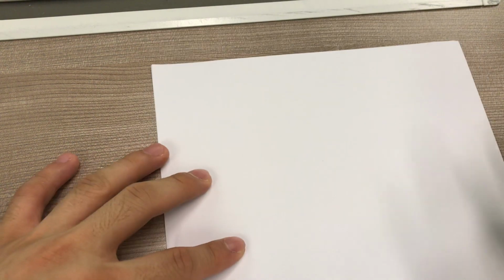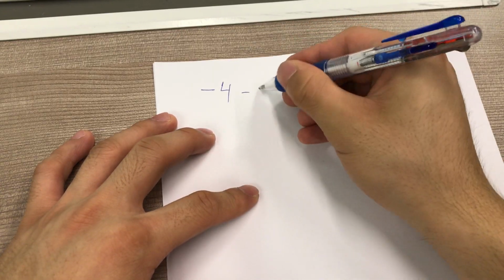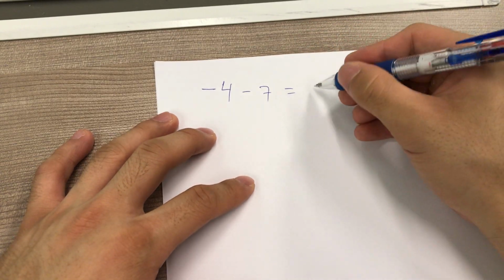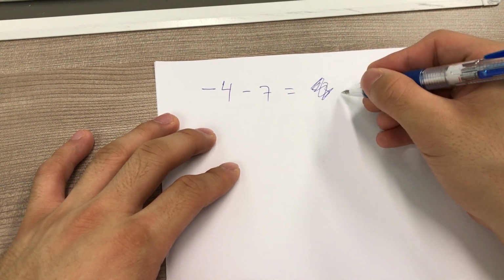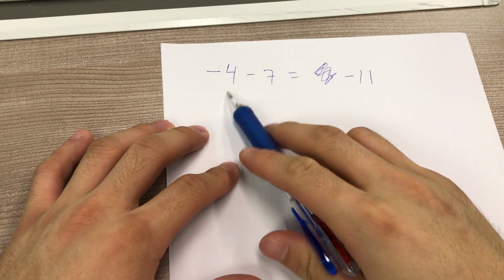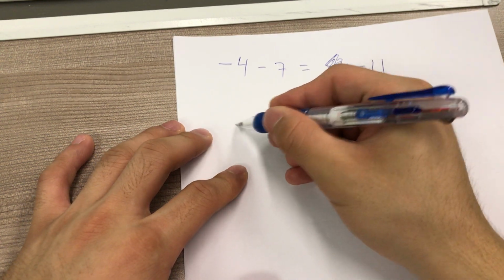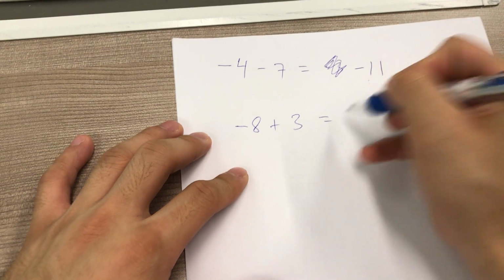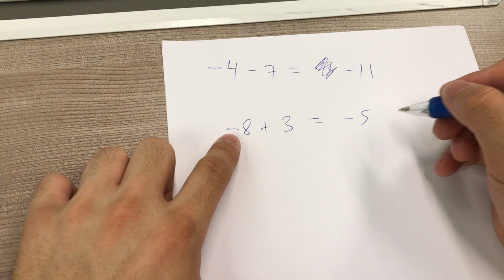Okay, so the last type of mistake is very simple, the arithmetic mistake. So let's say minus 4 minus 7. Some people will just write, okay, minus 3 or something like that. But the answer is minus 11. Right? Minus 4 minus 7 is minus 11. What about this? Let's say minus 8 plus 3. Minus 8 plus 3 will be negative 5.